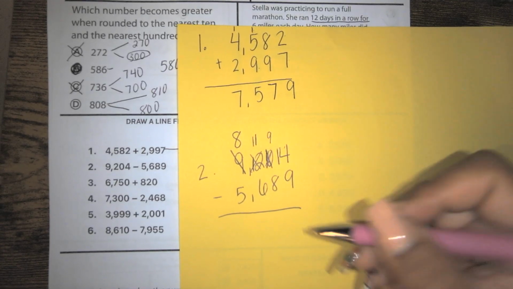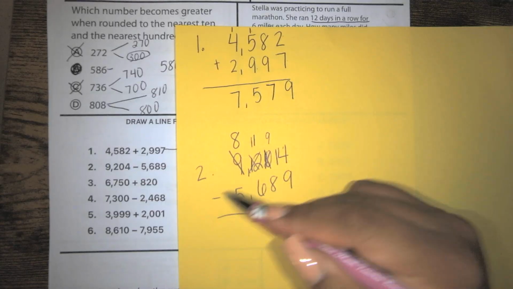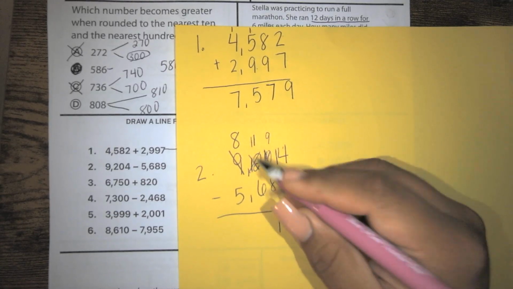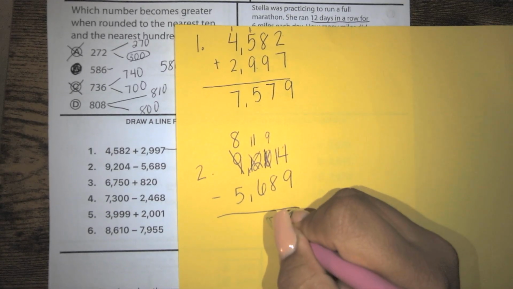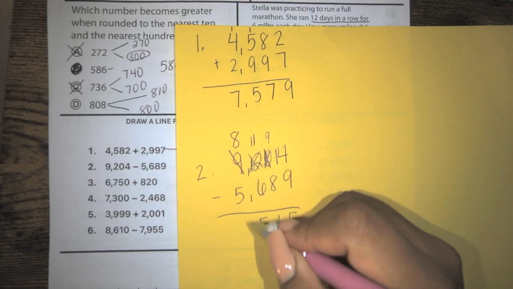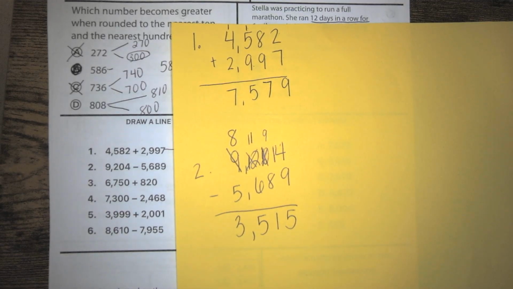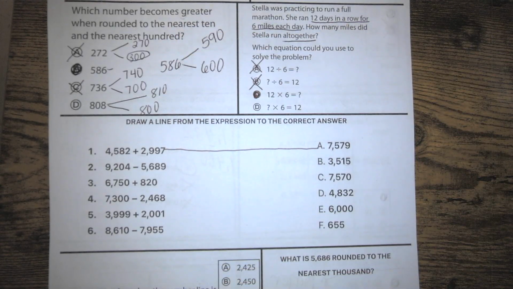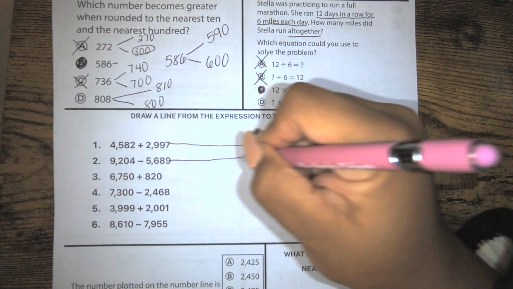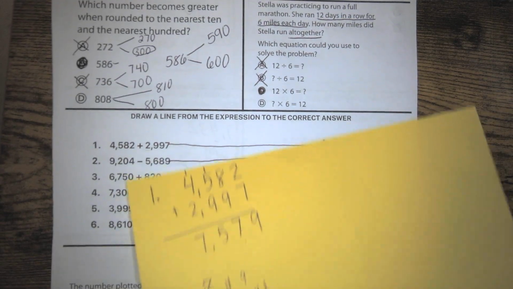14 minus 9 is 5. 9 minus 8 is 1, 11 minus 6 is 5. And 8 minus 5 is 3. How do I know where my comma goes? 1, 2, 3, comma. Right. 3,515. Right across.